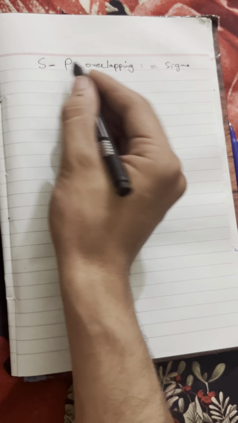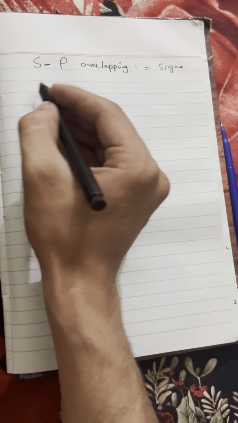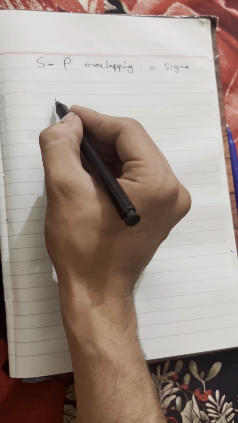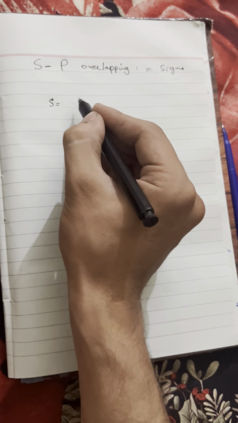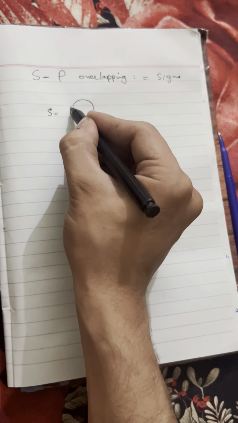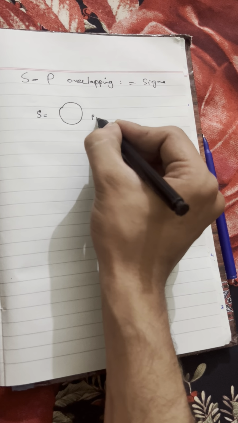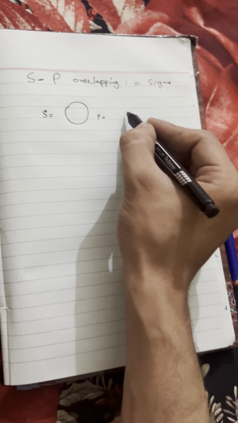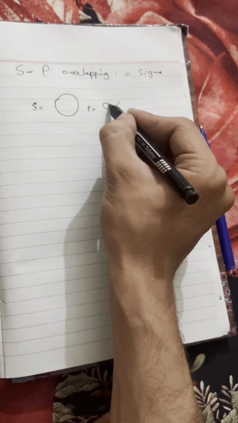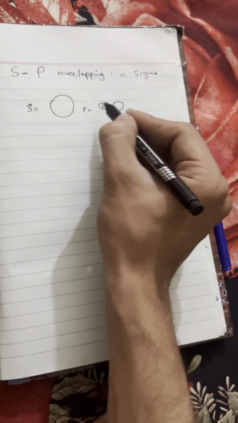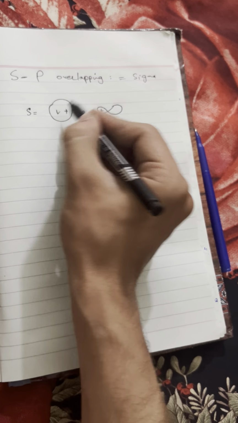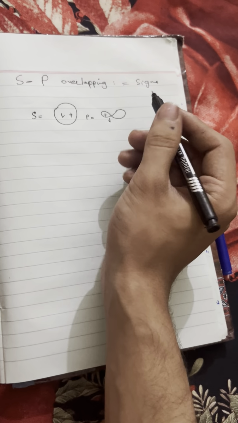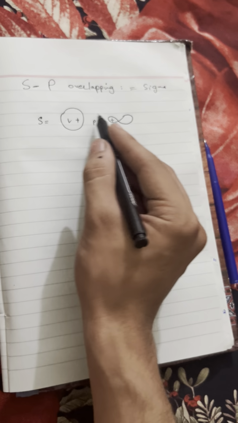Consider the shape of S, and P. As we know, the shape of P orbital is like a dumbbell.